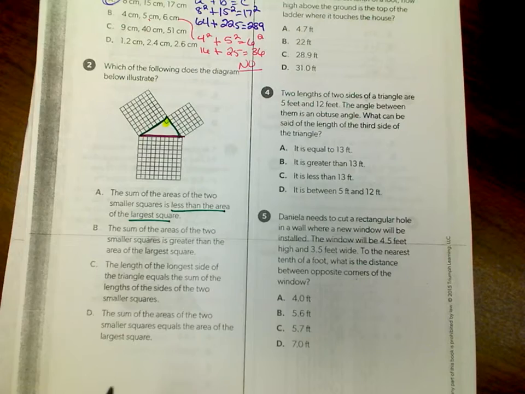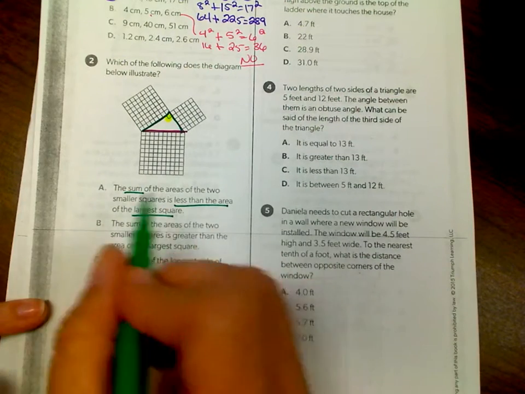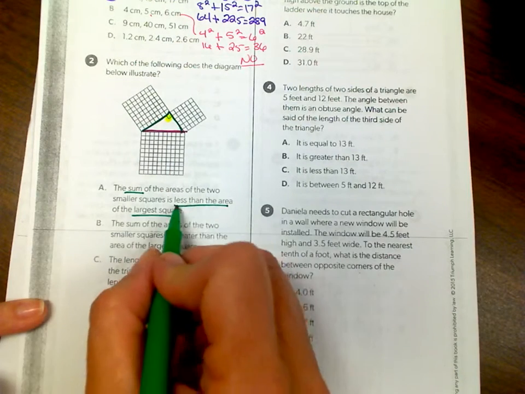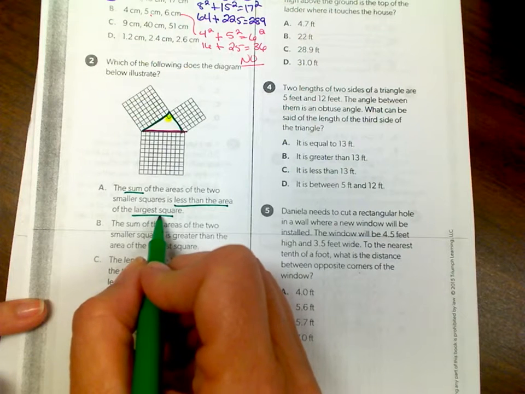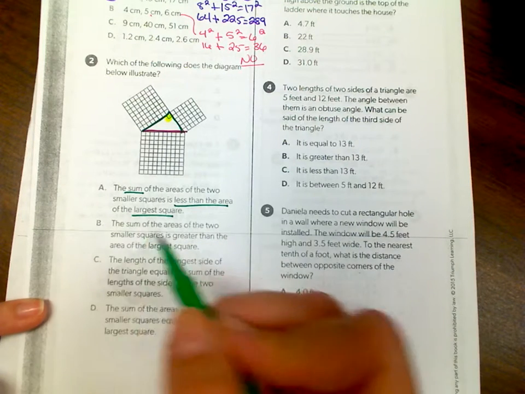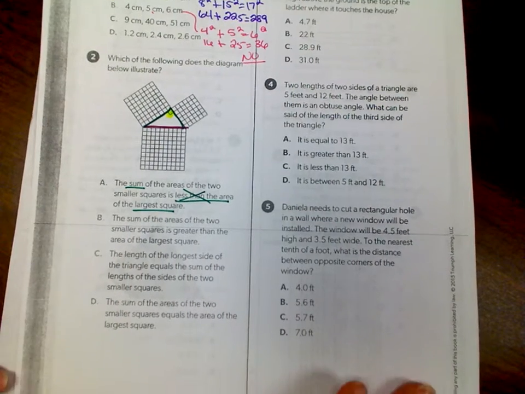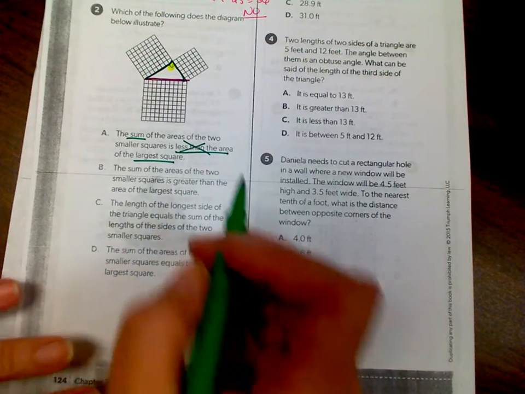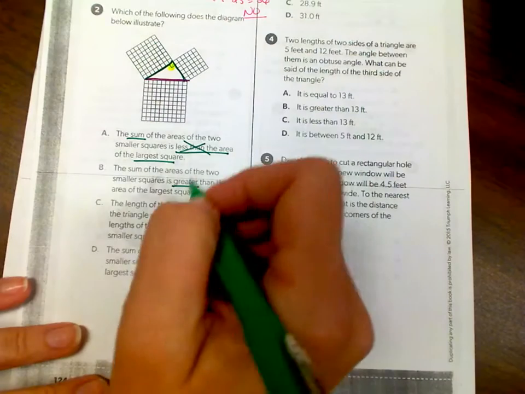So think about what that's saying. The sum of the two smaller squares, so if you add up the two smaller squares, it's going to be less than the area of the largest square. No, when you add them up, they're going to equal each other. So it's not less than. B, the sum of the area of the two smaller squares is greater than the area of the larger square. No.